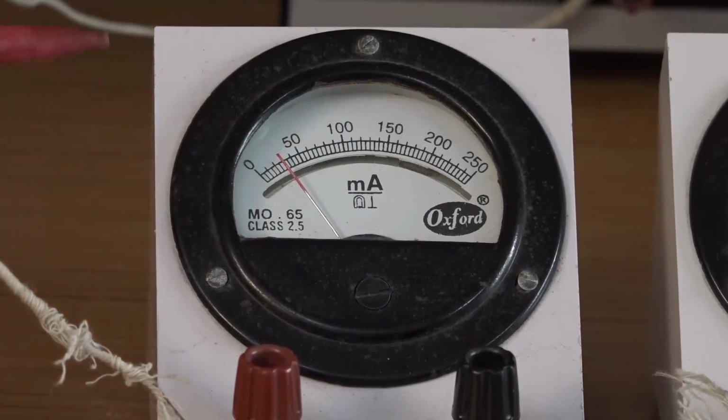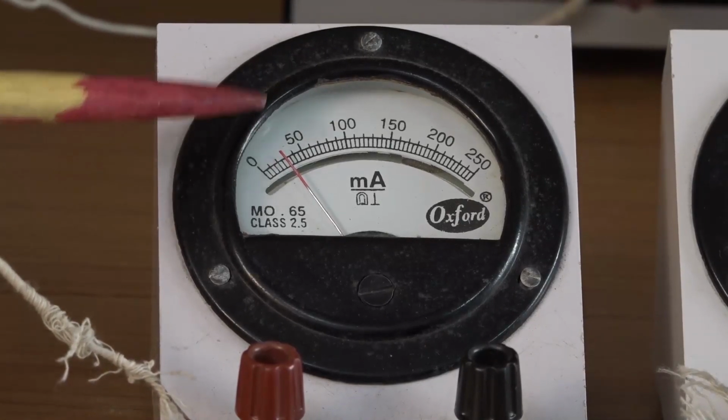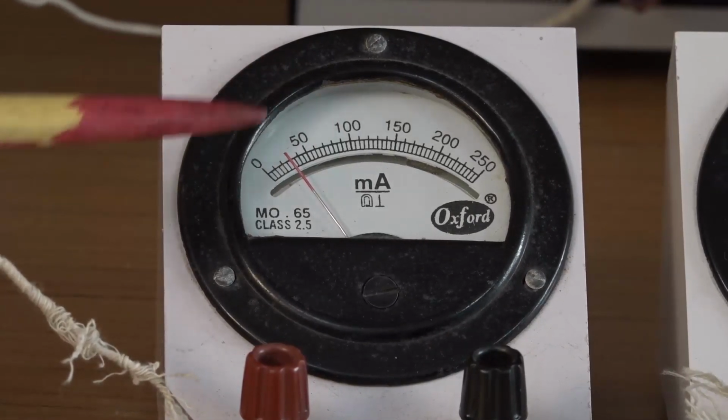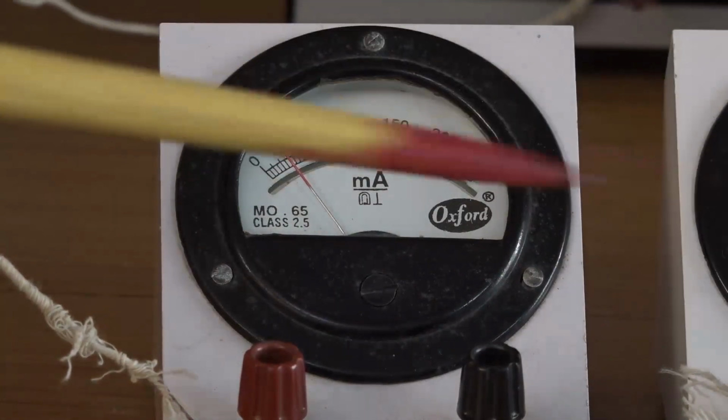Here you can see the 5 divisions, it is shown here. So the current here is 25 milliampere. So 25 milliampere current is actually flowing through this circuit now.